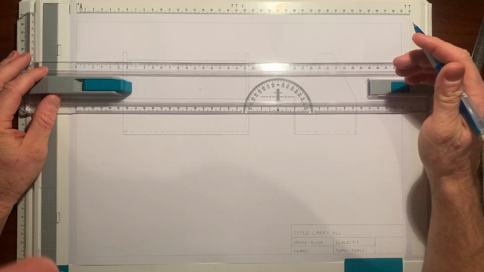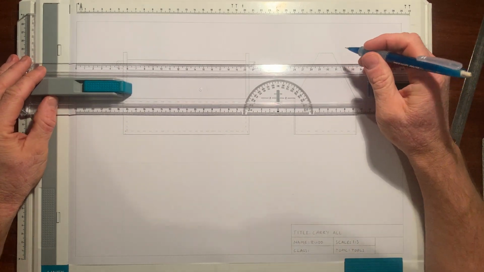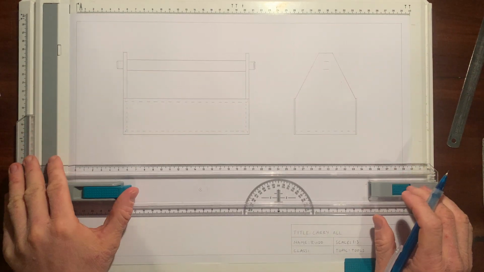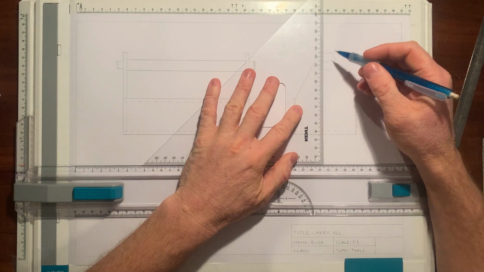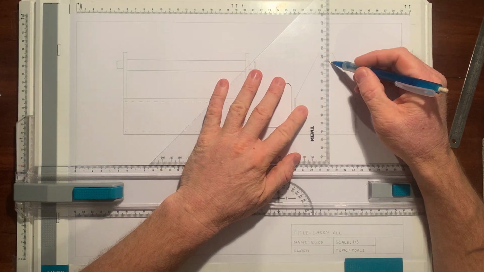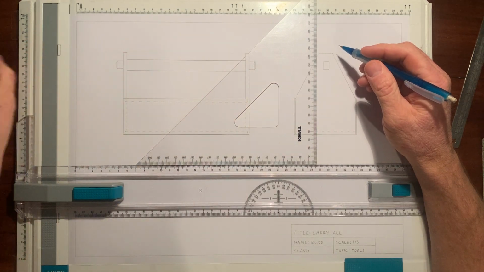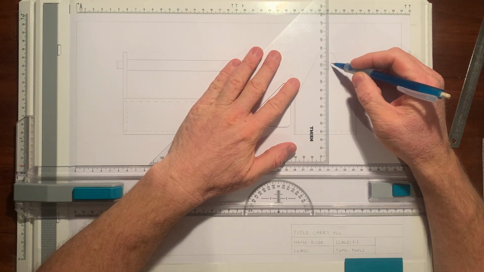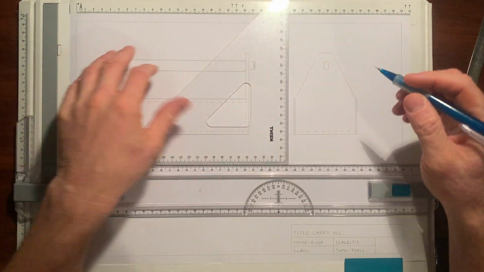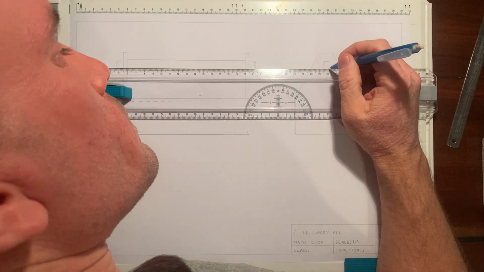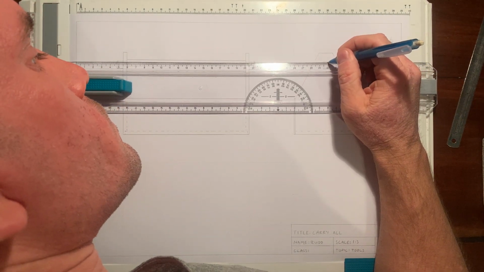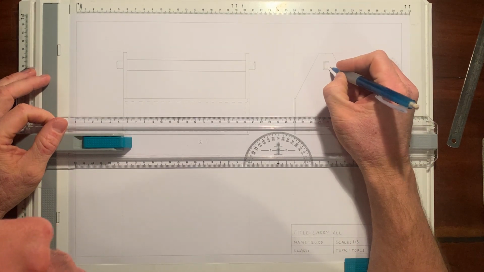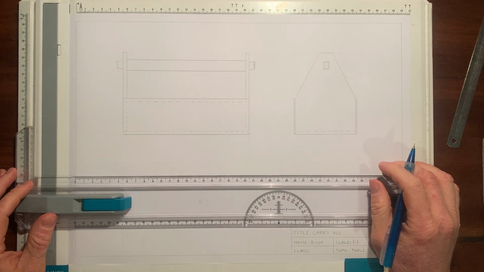Okay, same with the top. And then we can join those up. And because we put a chamfer on that, it means that there's going to be an internal as well. Just like that. Okay, then we have to connect all the 4 corners up from inside to outside. And there's our end elevation.